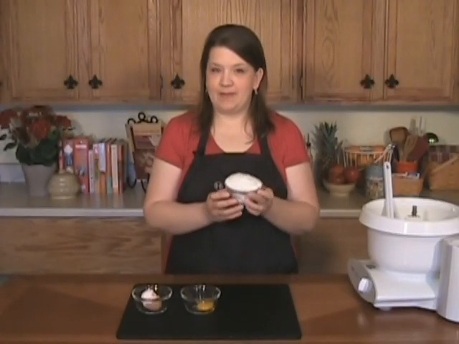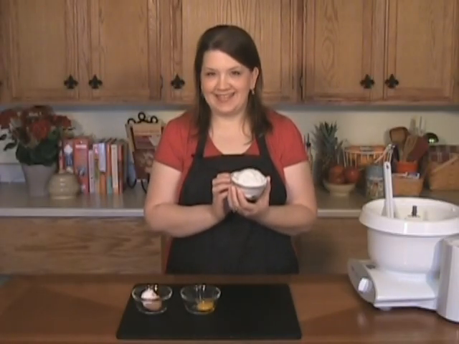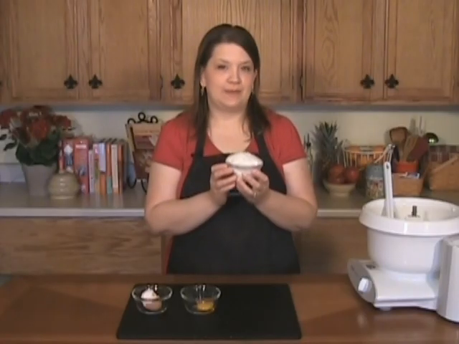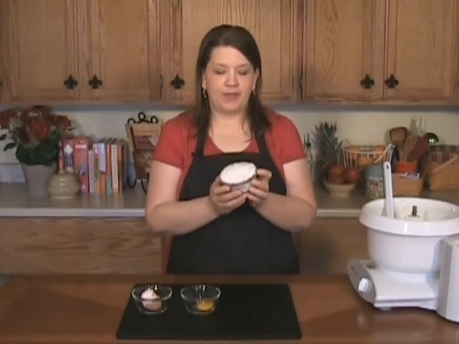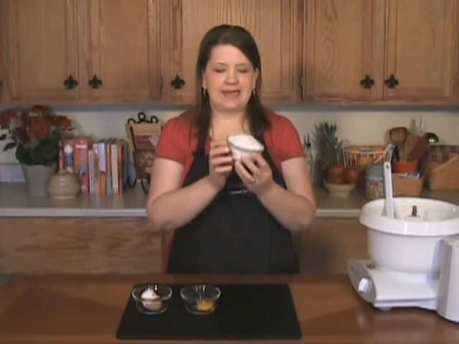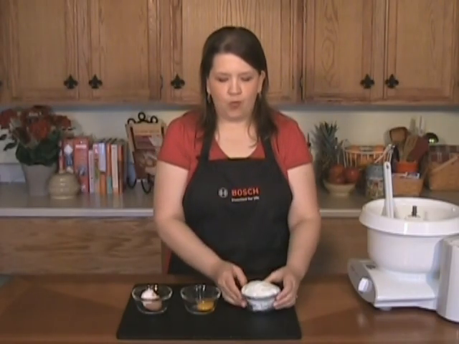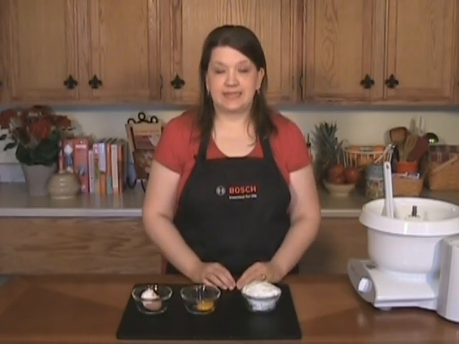Well, after I scraped the bowl clean of all of the meringue that I made, this is what it looks like. And I hope that it reminds you of fluffy white bread that you would buy at the store, because it's light and soft and airy, just like white flour is when you mix it into bread.